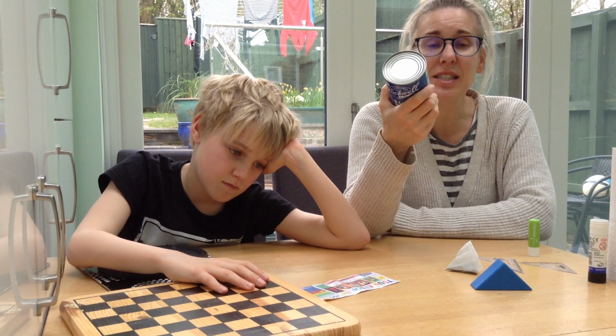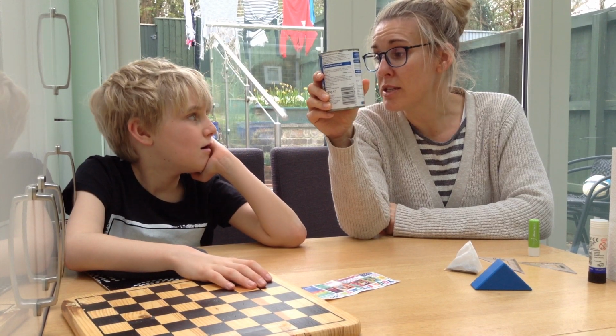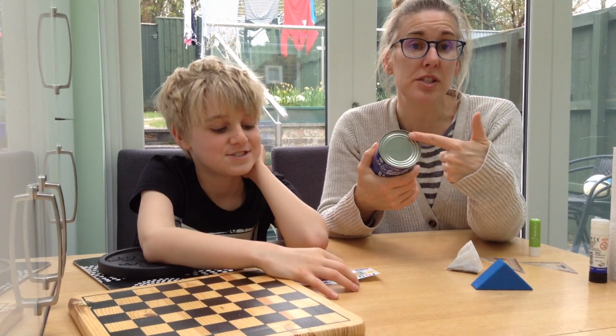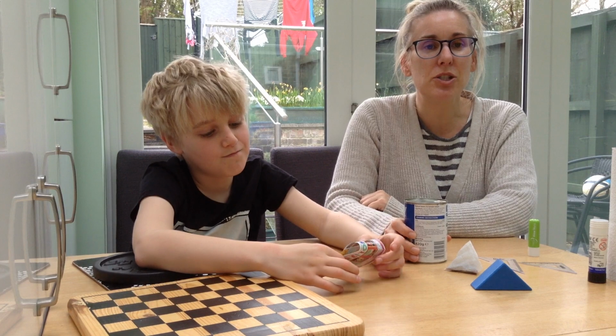And if I had found this cylinder, I would put the cylinder on the 3D or 2D? 3D side. This would be on the 3D side, but I might draw the circle and put that on the 2D side. So just have a go at finding some shapes today.